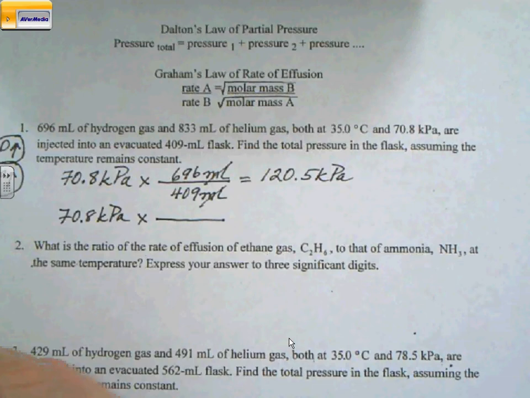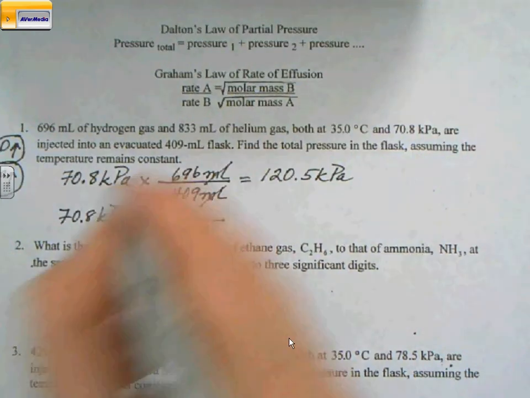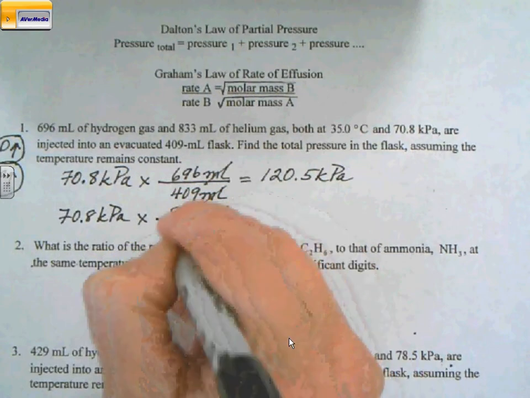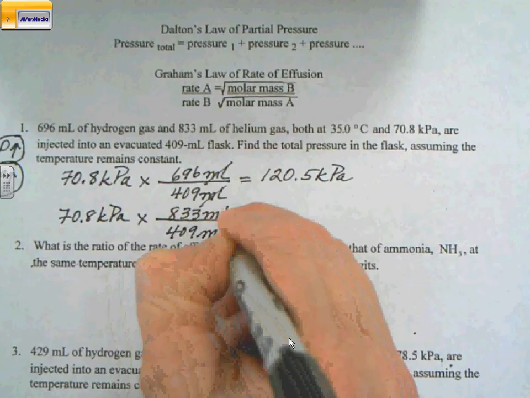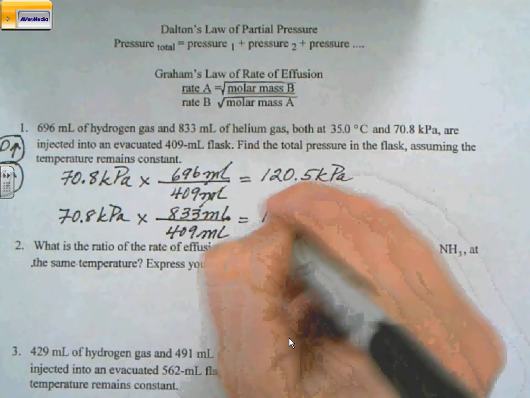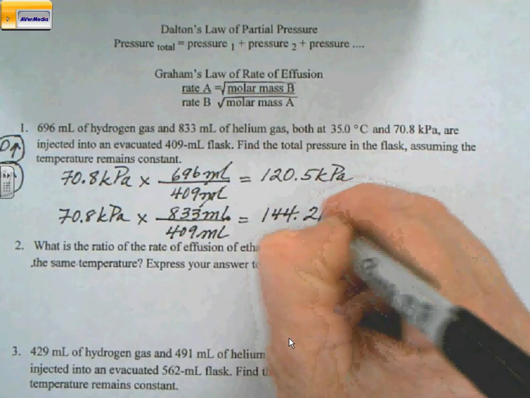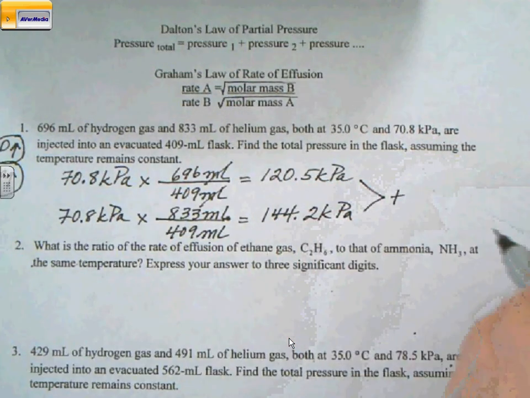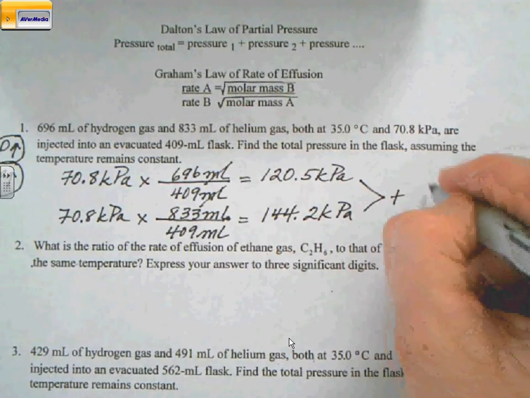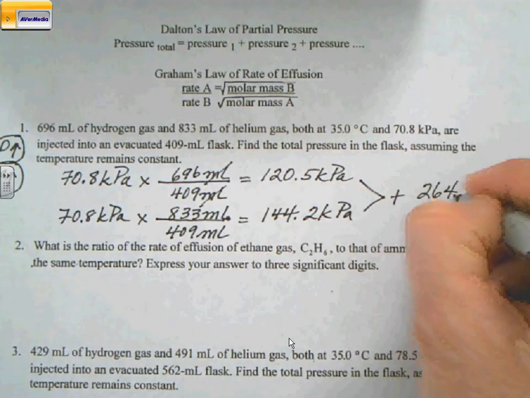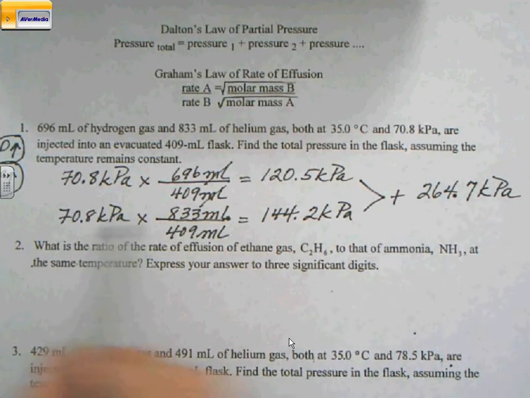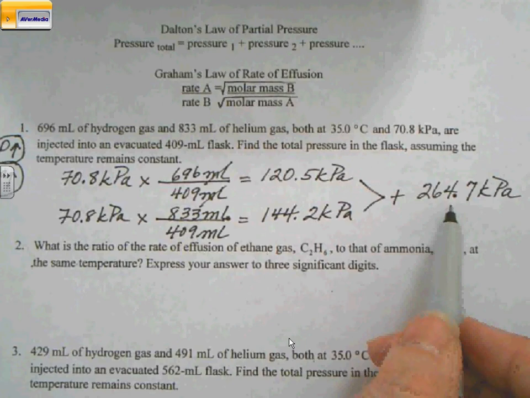So we're going to put the 833 in the numerator and the 409 in the denominator, and that ends up being 144.2 kPa. Now we're going to add those together, and our value comes out to be 264.7 kPa. And since this is in 3 sig figs, we should probably have our answer in 3. So our answer is 265 kPa.